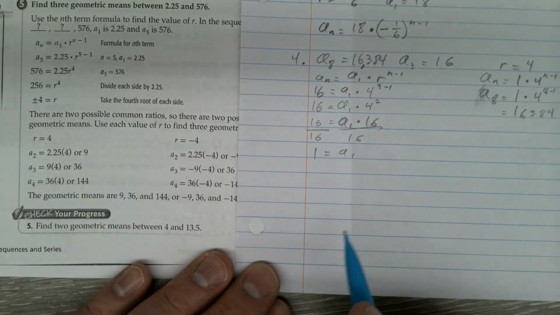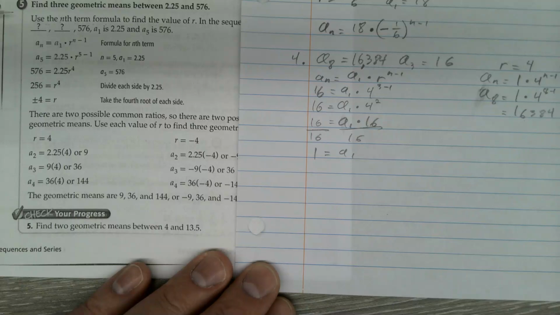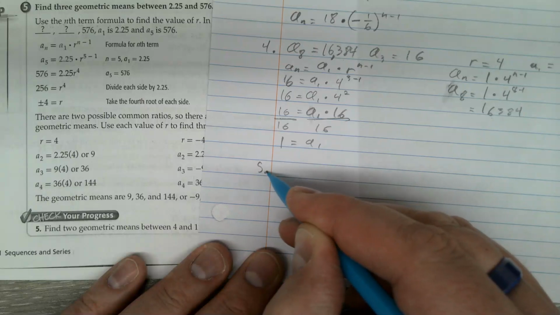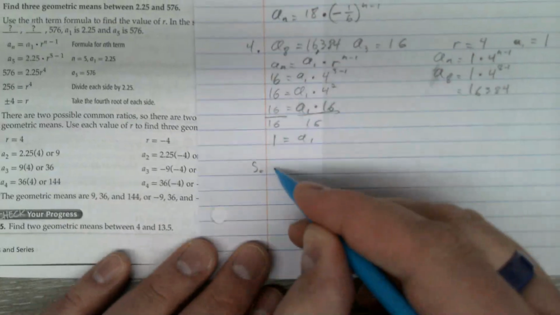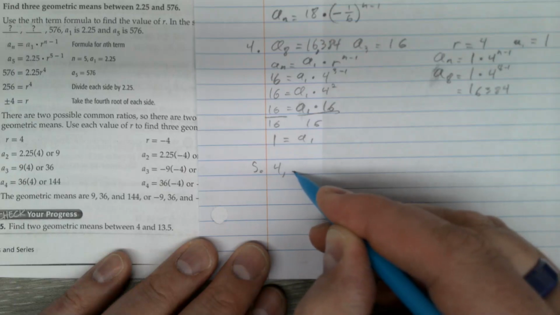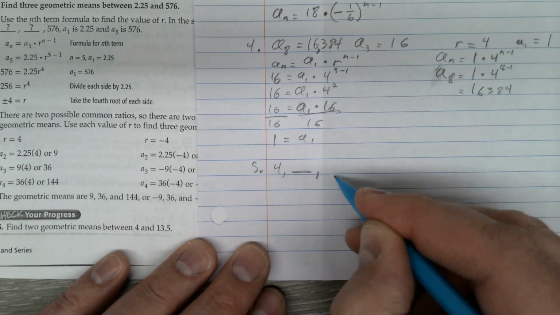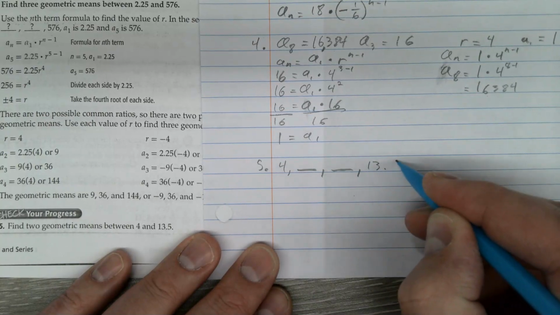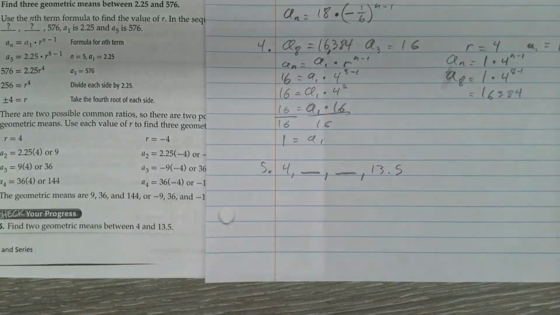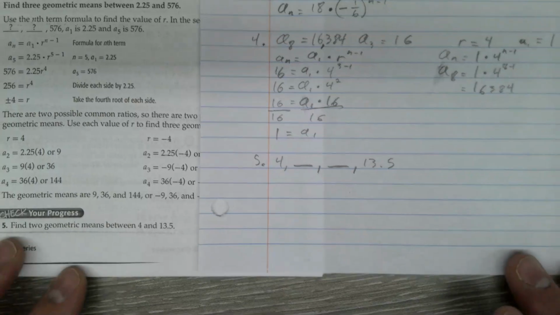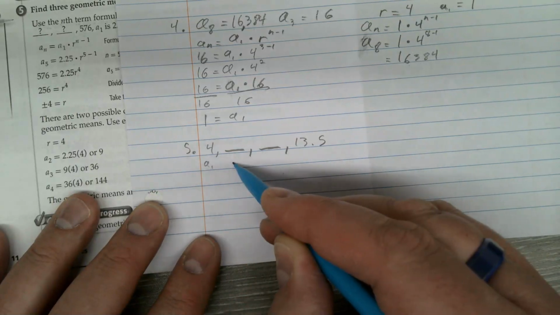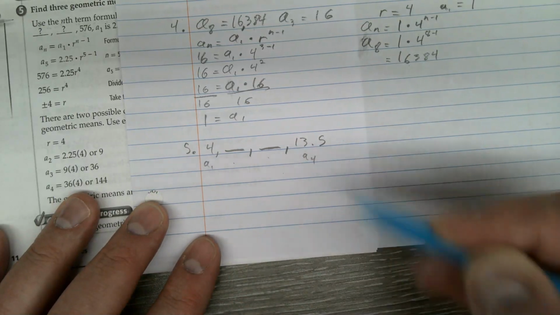All right. So find the two geometric means between 4 and 13.5. So let's write this down. Go ahead and we have 4, and then we have our first, comma, second, comma, 13.5. Go ahead and pause the video, work this out on your own, and then come back to it. All right. So here, this is A1, 2, 3, A4. All right.